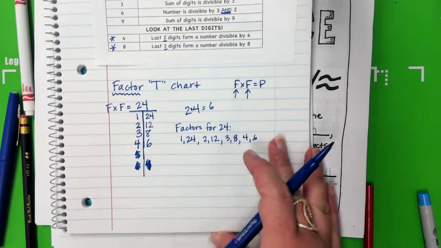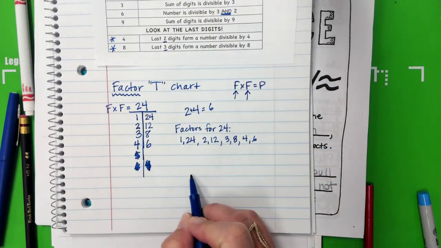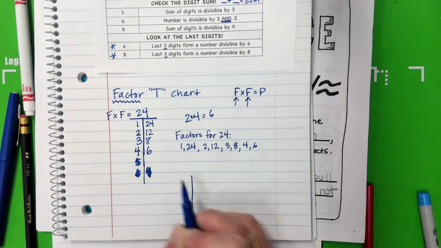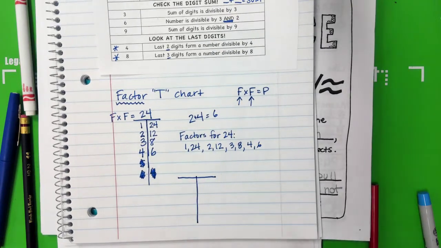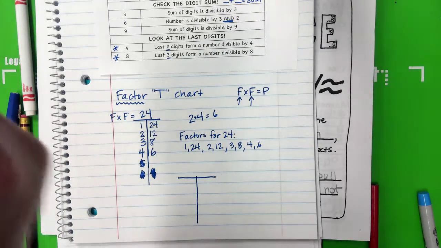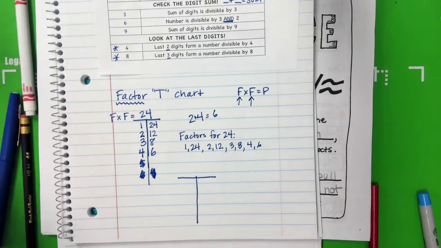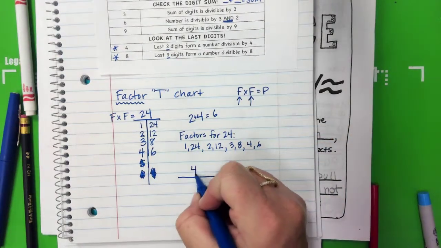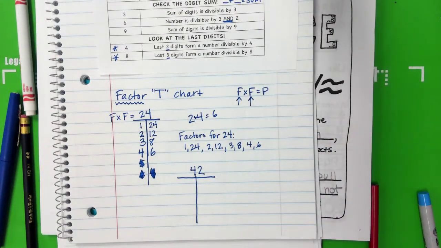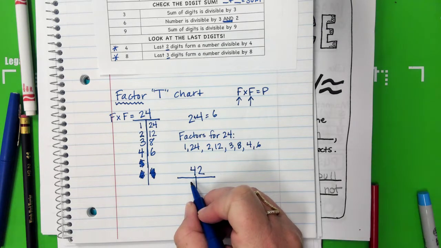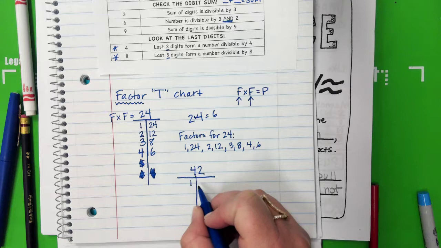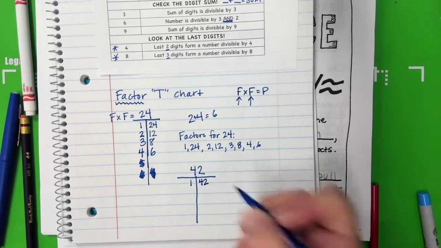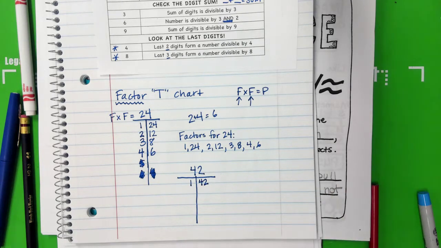All right, let's go farther down just so I can have it on the same page. Let's find the number 42. Let's do a harder one. 42. Let's do the number 42. Is 42 divisible by 1? Yes. Why? Because every number is divisible by 1. Great job. Every number is divisible by 1. So 1 times 42 is 42.